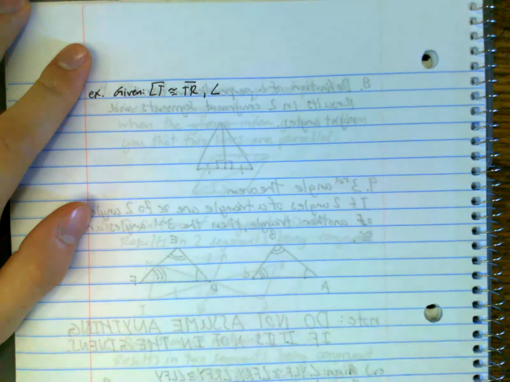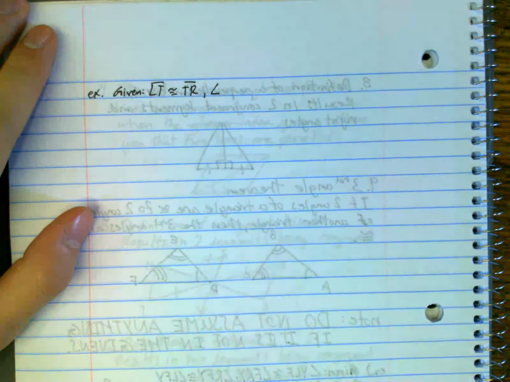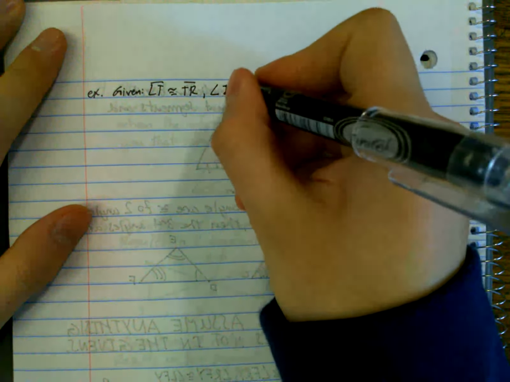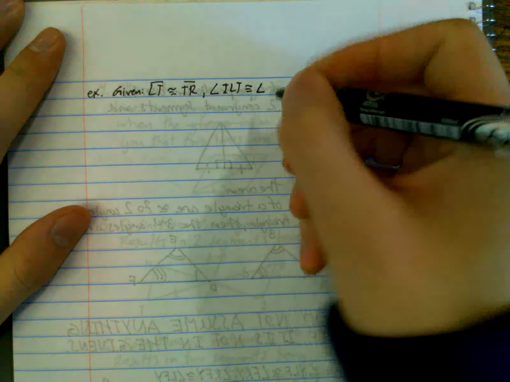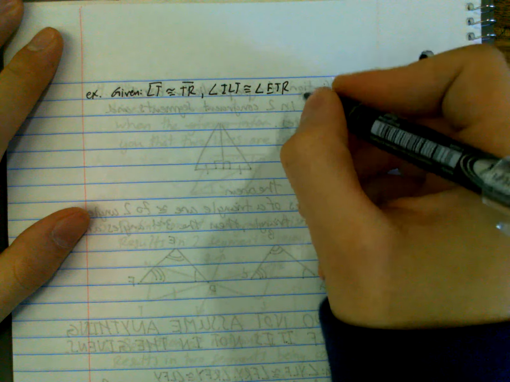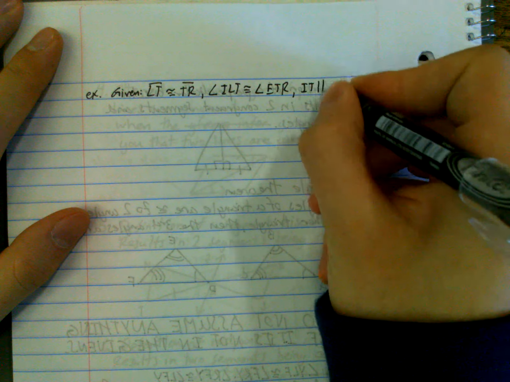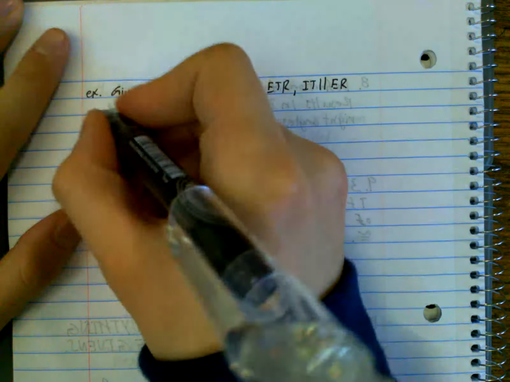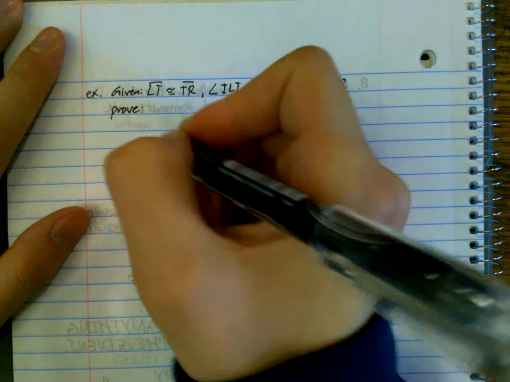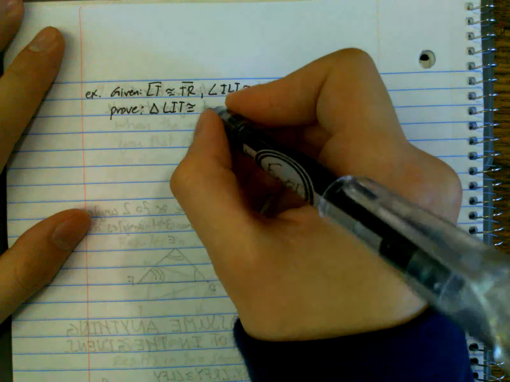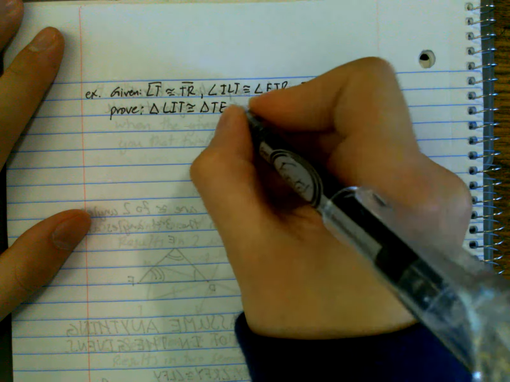Angle ILT is congruent to angle ETR, and IT is parallel to ER. We want to prove that triangle LIT is congruent to triangle TER.